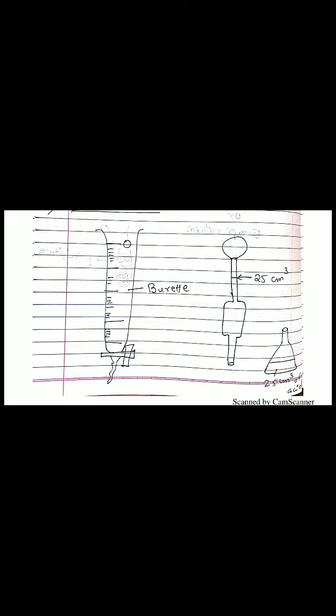The indicator, I just showed you, is phenolphthalein, which is generally colorless in acid. So if we put acid, it will be colorless. Then if you keep adding drop by drop, there will be a point where one drop of the base falling from the burette will make the color change happen. The colorless will turn into pink. The moment you see that effect, you stop the reaction and you take the reading. All these details I have mentioned over here.